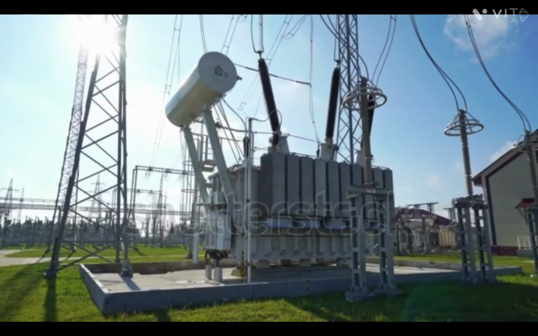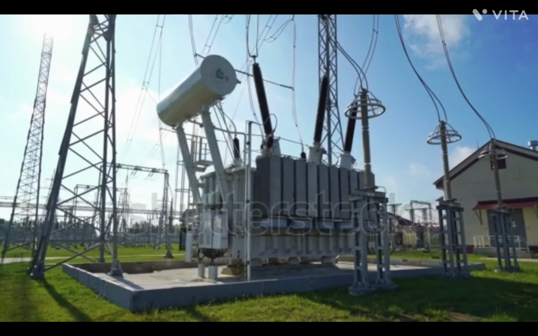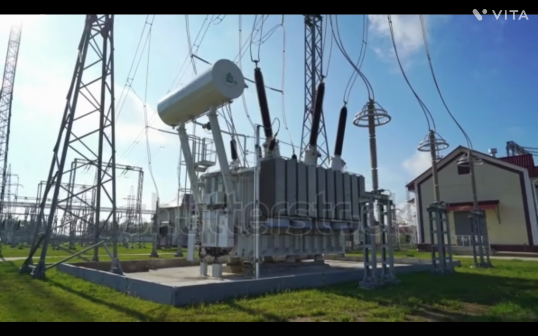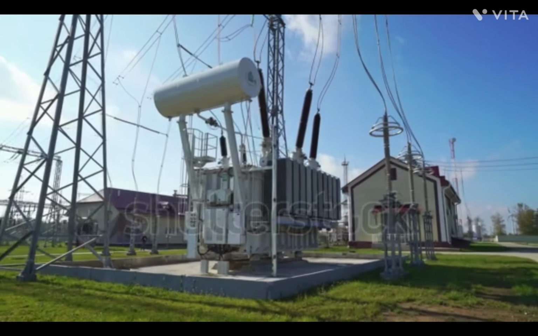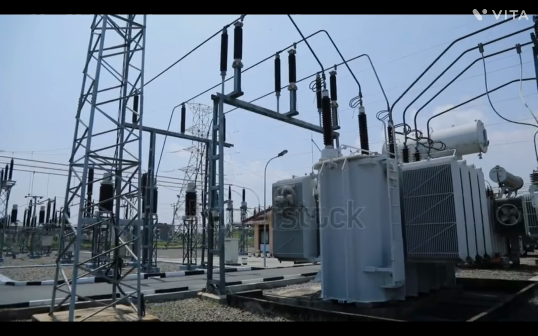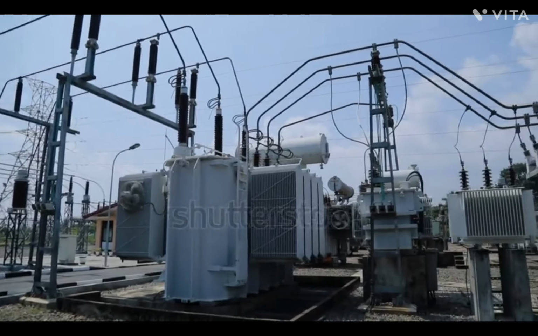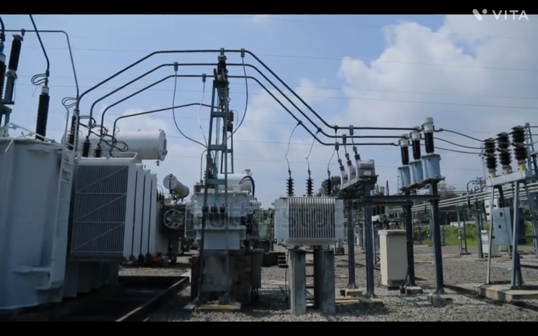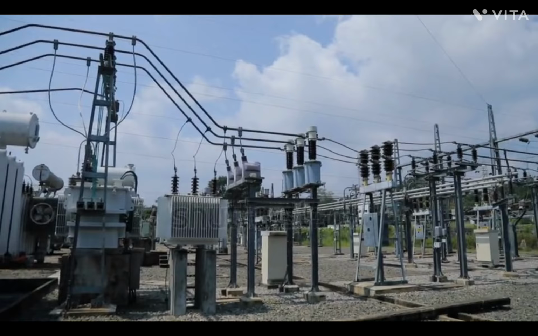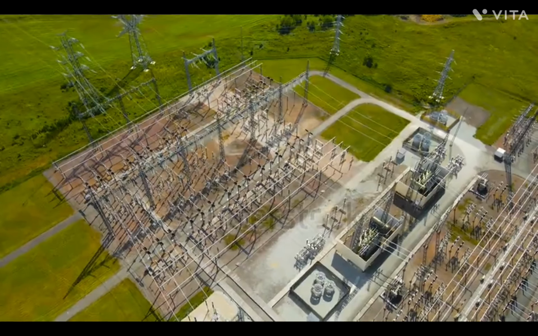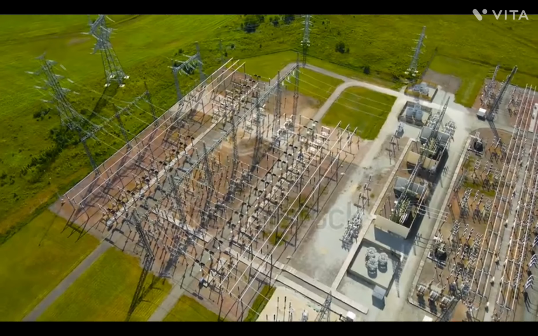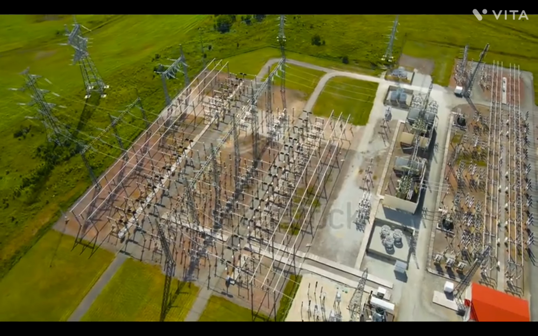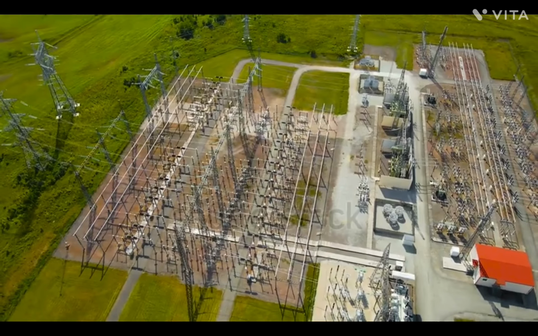Today's topic: the transformer that powers everything around us, from power plants to your phone charger. Transformers make it all possible. Let's explore how. A transformer is a static device which transfers electrical energy from one circuit to another with a change in the level of voltage or current without a change in frequency. A transformer is the highest efficiency machine, around 95% to 97%.